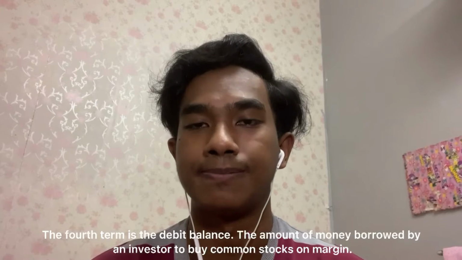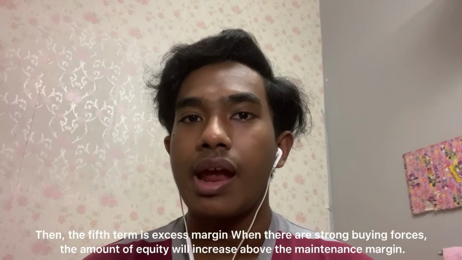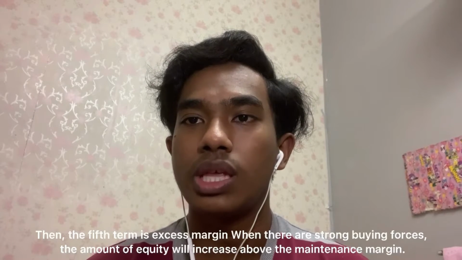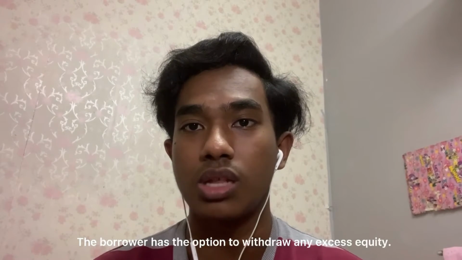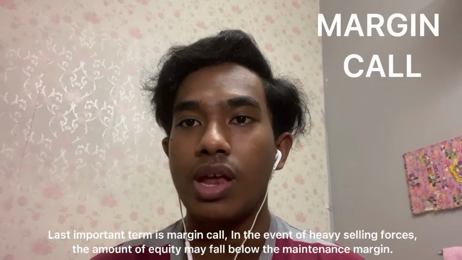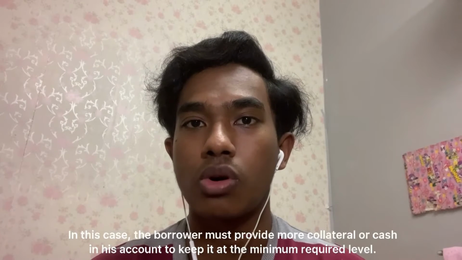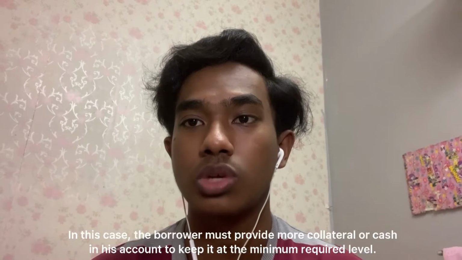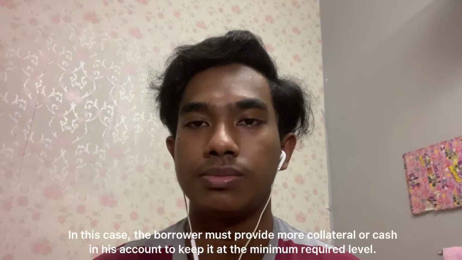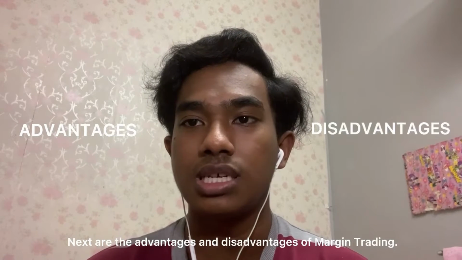Then the fifth term is excess margin. When there are strong buying forces, the amount of equity will increase above the maintenance margin. The borrower has the option to withdraw any excess equity. The last important term is margin call. In the event of heavy selling forces, the amount of equity may fall below the maintenance margin. In this case, the borrower must provide more collateral or cash in his account to keep it at the minimum required level.